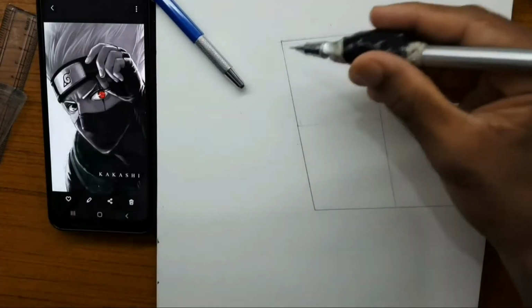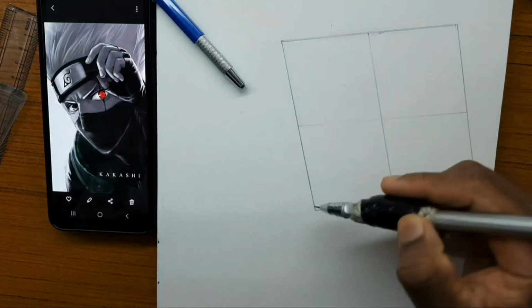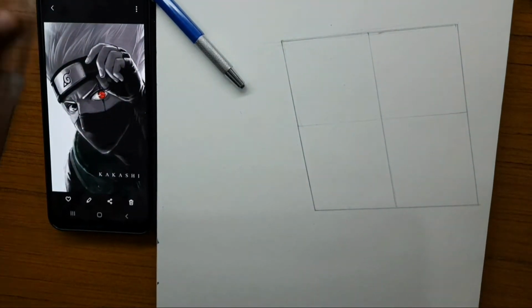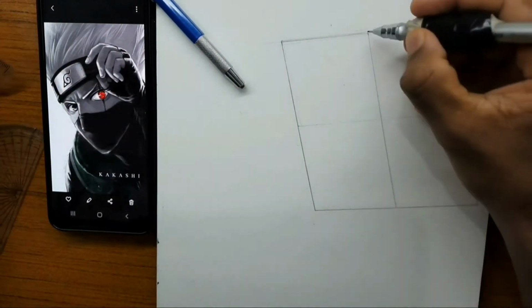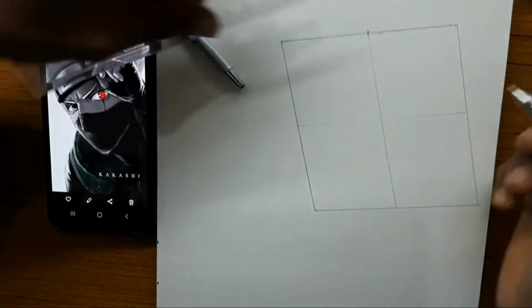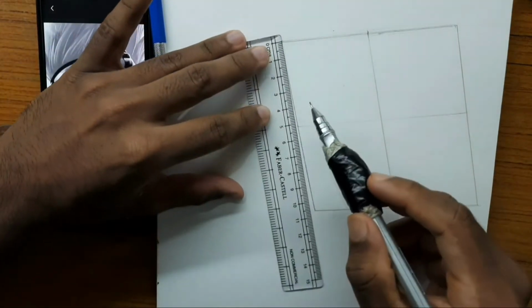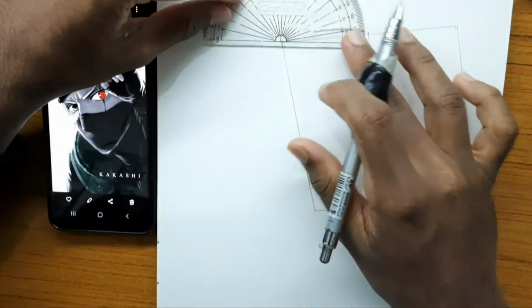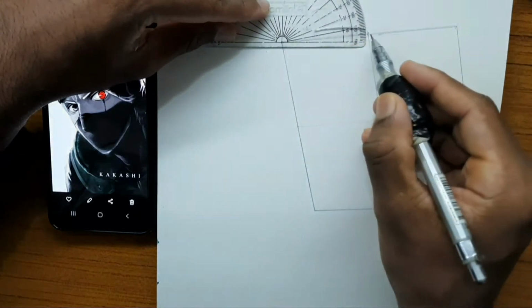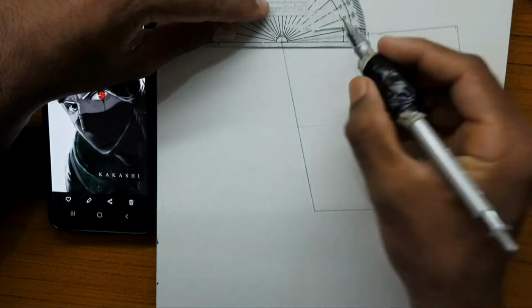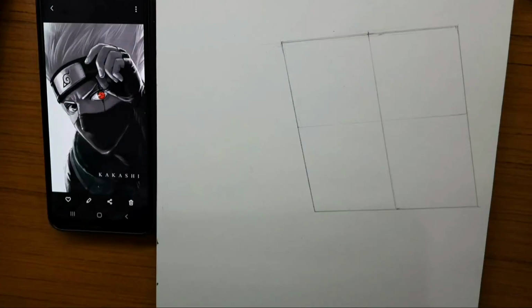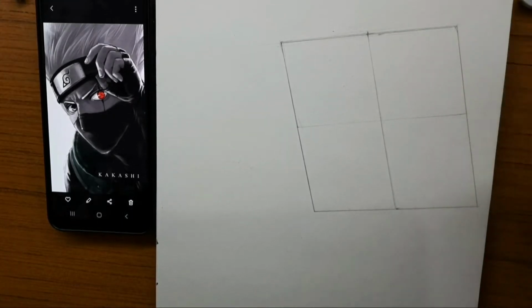As you can see, I have drawn a box which is 10 by 10 centimeters and I have divided it into half. It means it's 5 centimeters from here. As you can see now, it's 5 centimeters and also here it's 5. Use a protractor on it. So that's the way you have to draw the box. Even here, I have drawn this because it makes it easy for me to explain and easy for you guys to learn. So let's get started.